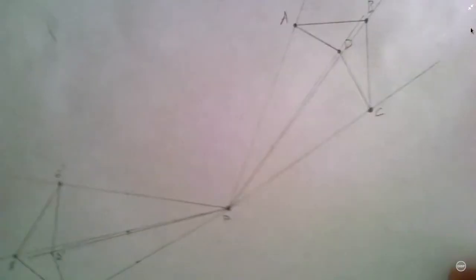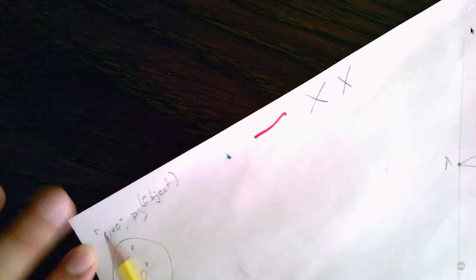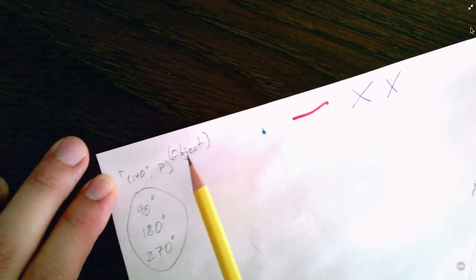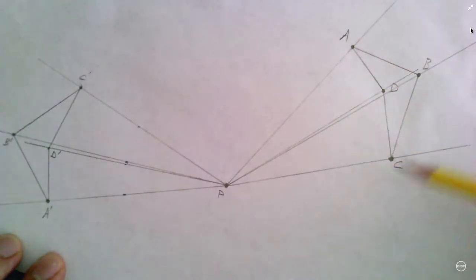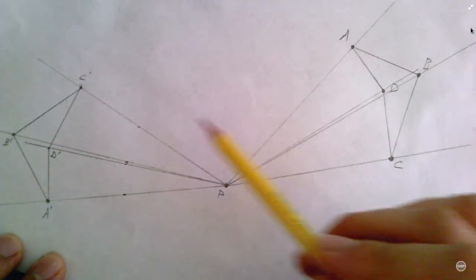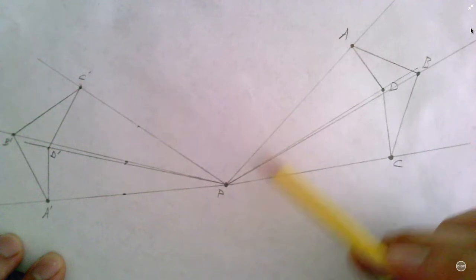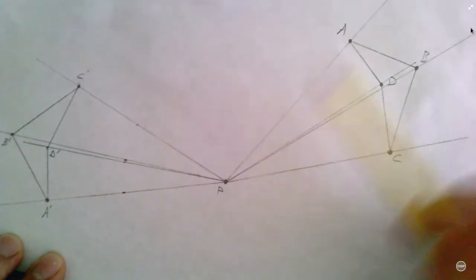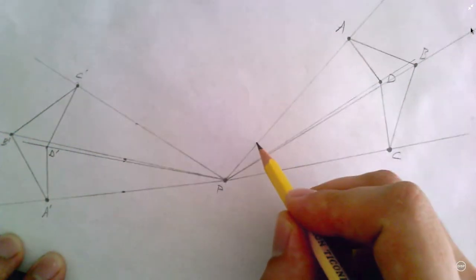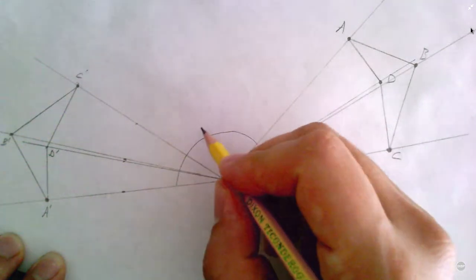Now let's take a look at this little boomerang object over here. This was a rotation of 140 degrees around the point P. This is my original object, and then I rotated it 140 degrees. I drew a line from my point P, which is given to you, through A, and then I used the protractor to measure a 140 degree angle.